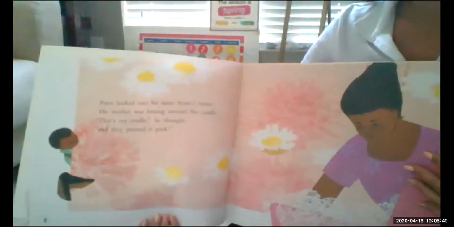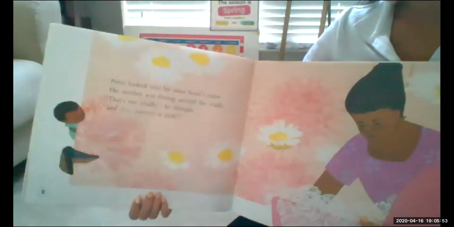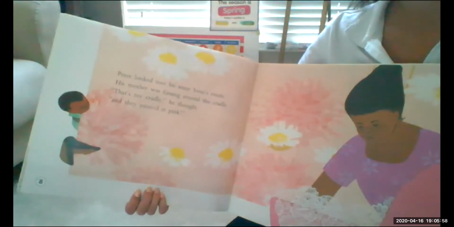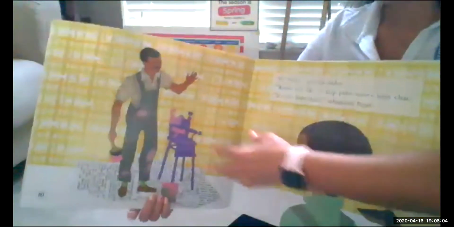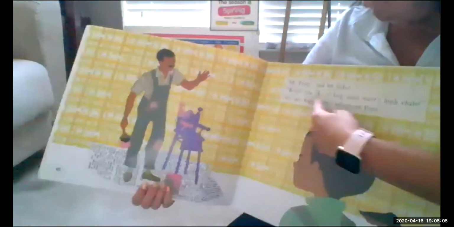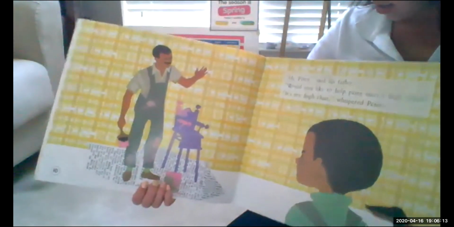Peter looked into his sister Susie's room. His mother was fussing around the cradle. That's my cradle, he thought, and they painted it pink. Peter, said his father. Would you like to help paint Sister's high chair?